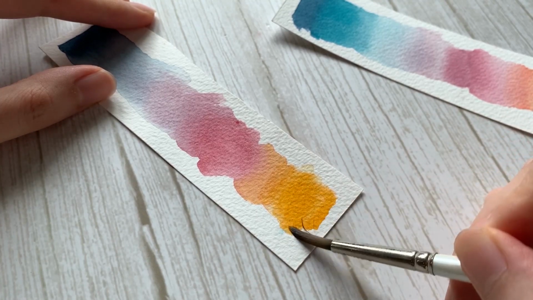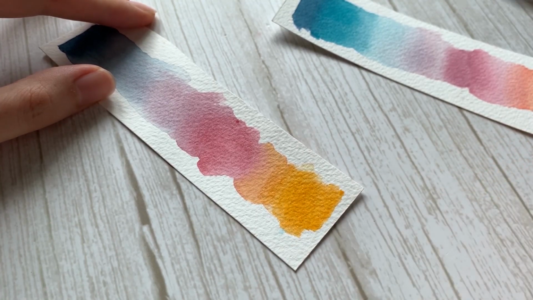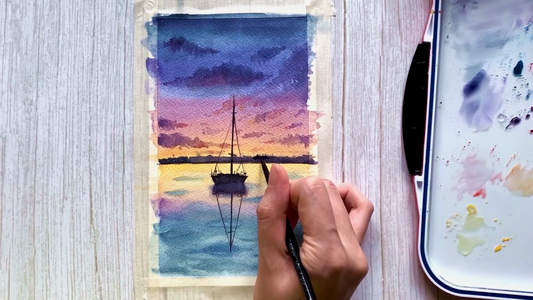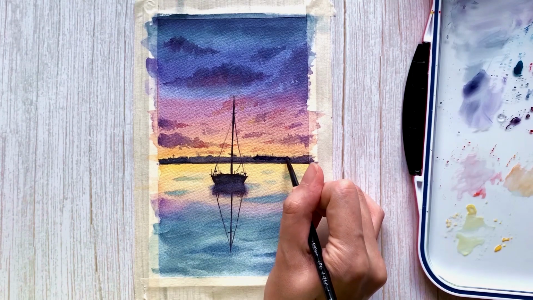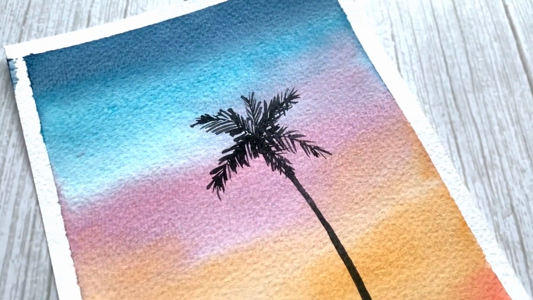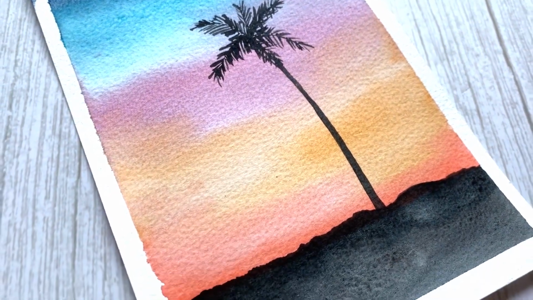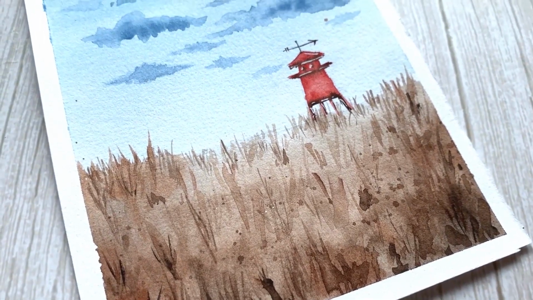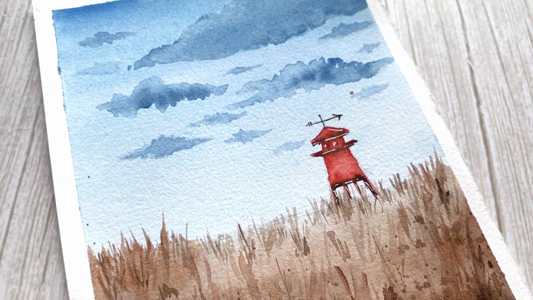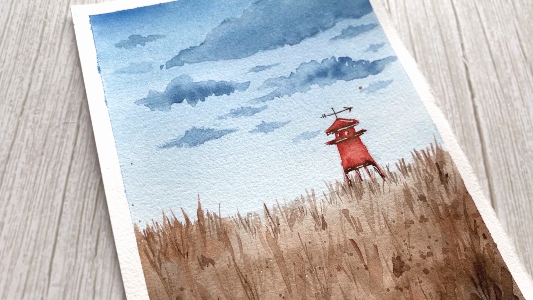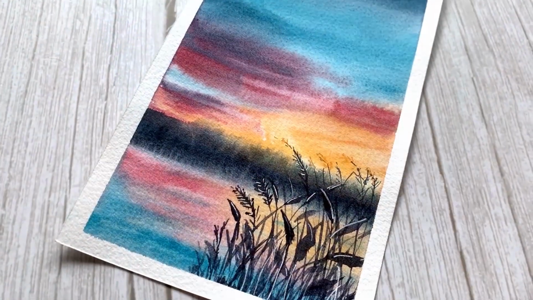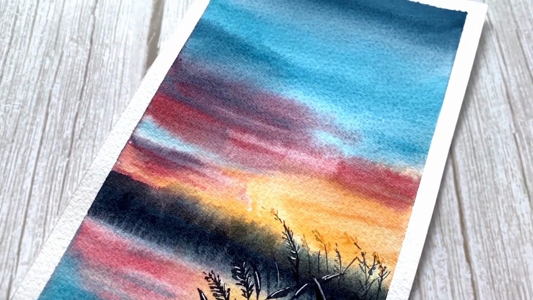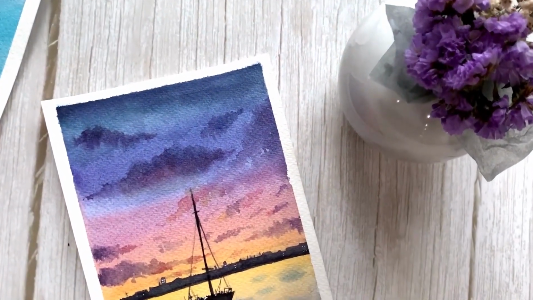At this stage, I'll be guiding you on how to apply the techniques that we've learned earlier to each of these projects. These projects come in different types of landscapes, which include landscapes with palm trees, landscape with a lighthouse, landscapes with a lake view, and landscapes with a harbor view.